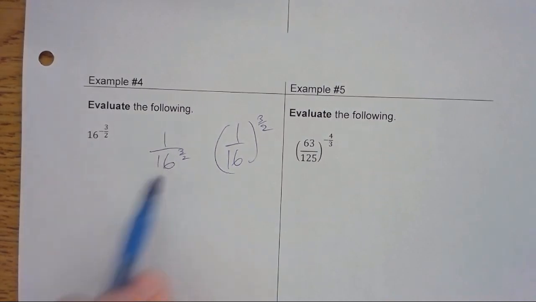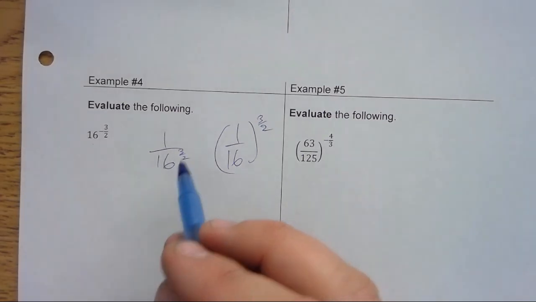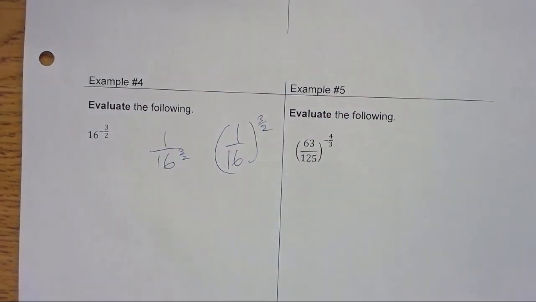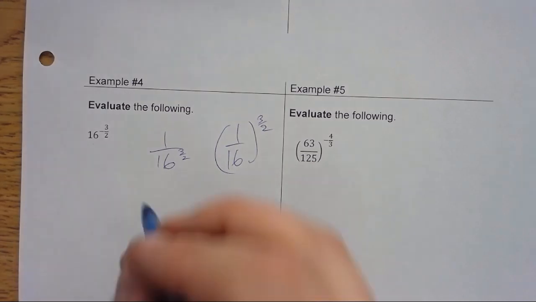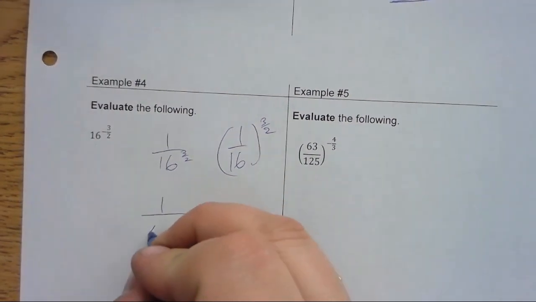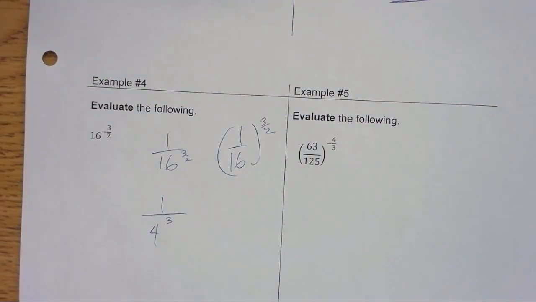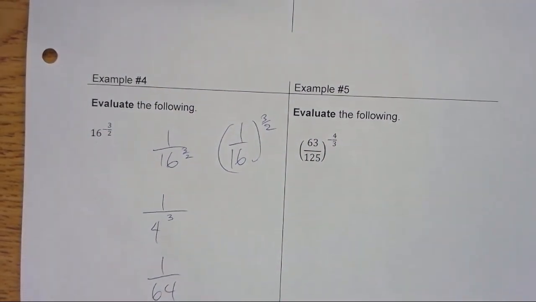Here's where the action is, down here in the denominator. So now, would you like to cube 16 and then square root it? I can square 16, but I don't think I can cube it in my head very easily, so I'd rather square root it first and then cube it. There you go, 1 over 64.